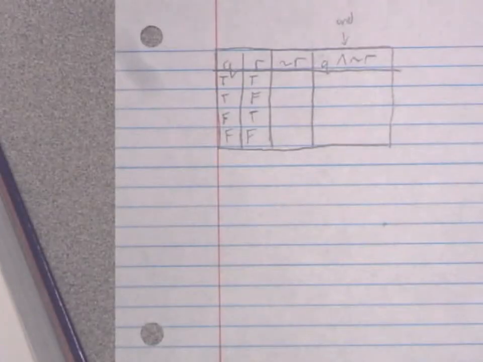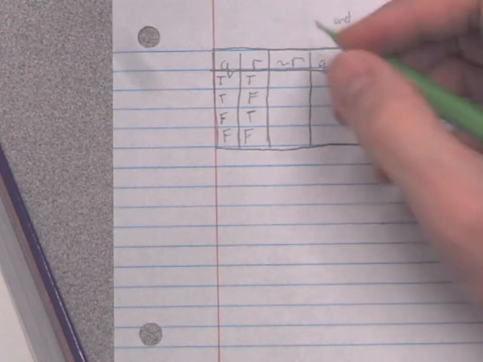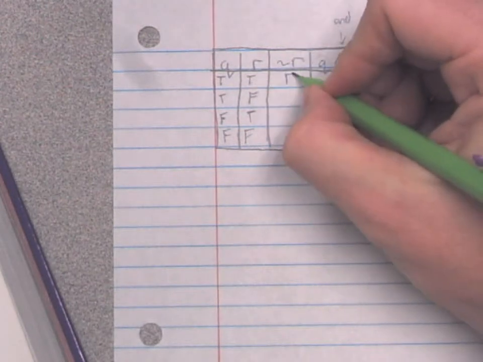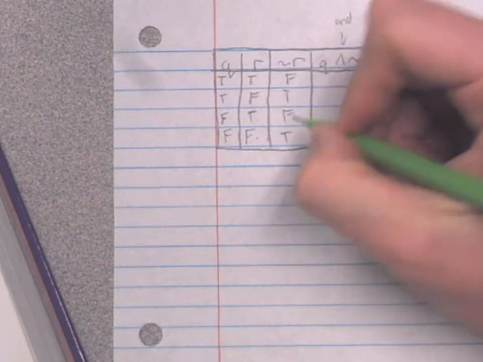I'm going to try to focus really quick. See if that's any better. Okay, sorry. So the not R column is the exact opposite of the R column. So this is a T, this is an F, this is an F, this is a T, this is a T, this is an F, this is an F, this is a T.